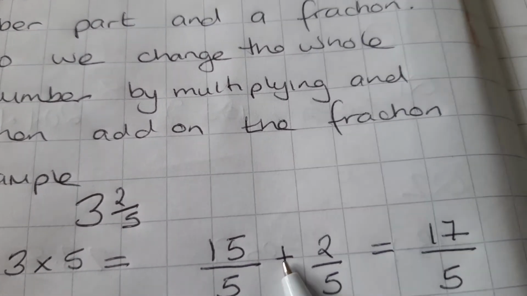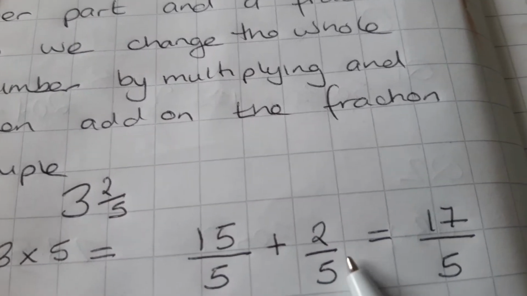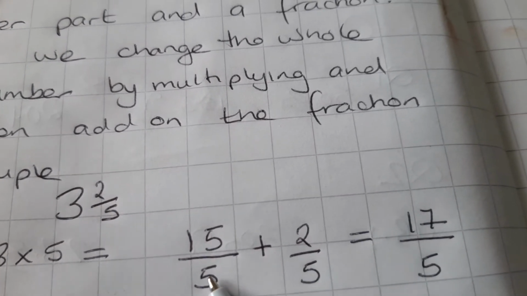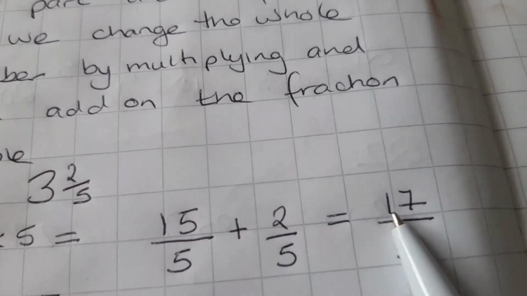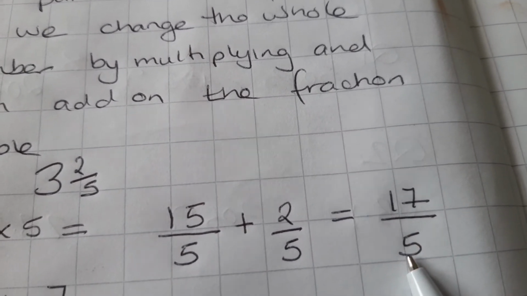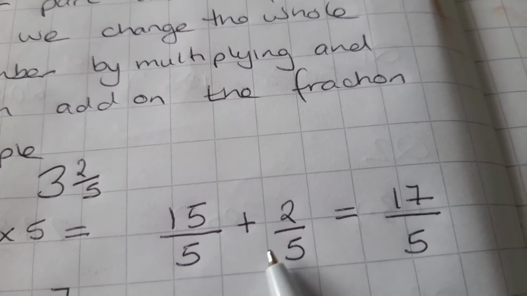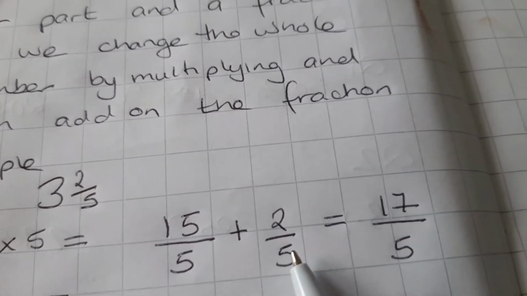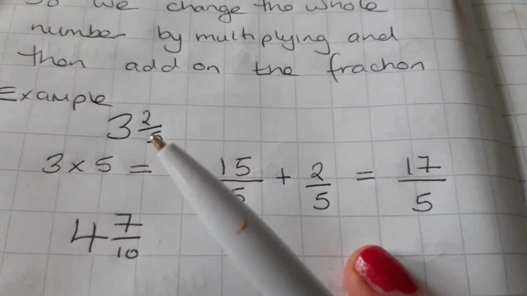And then you're going to add on this fraction part, 2 fifths. So when you add these two together, you get 17 fifths. And you can add them straight away because there's a 5 on both fractions.